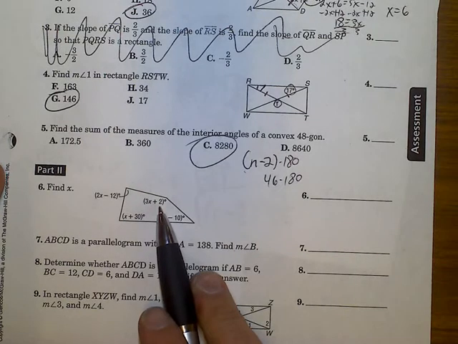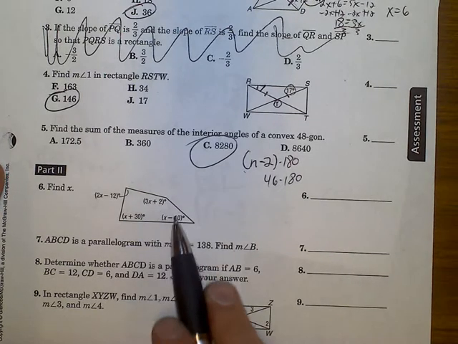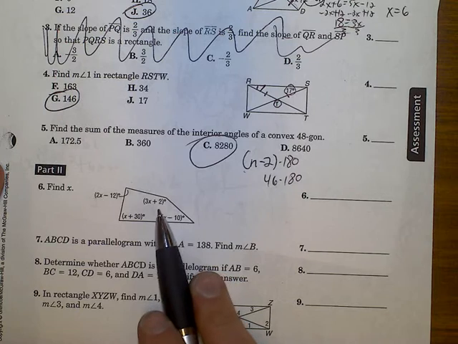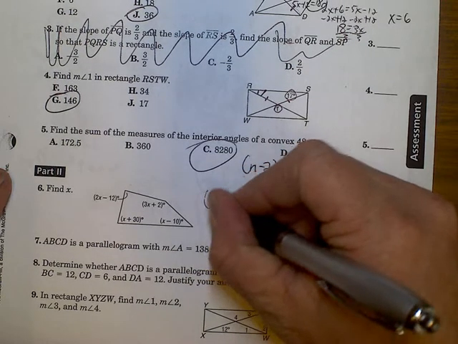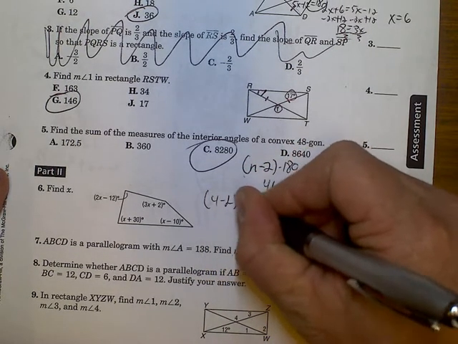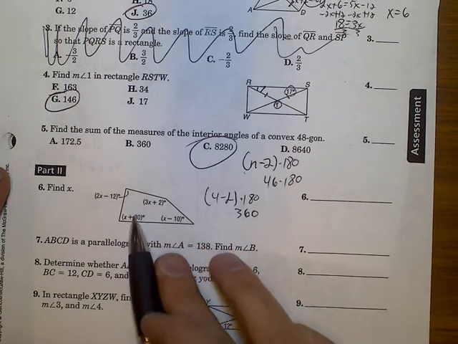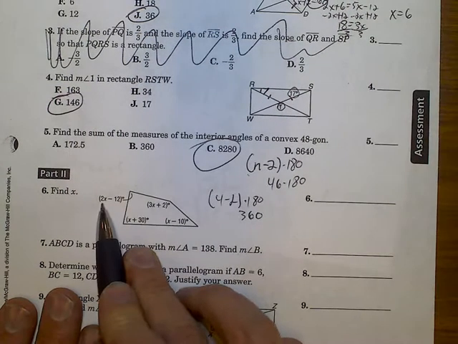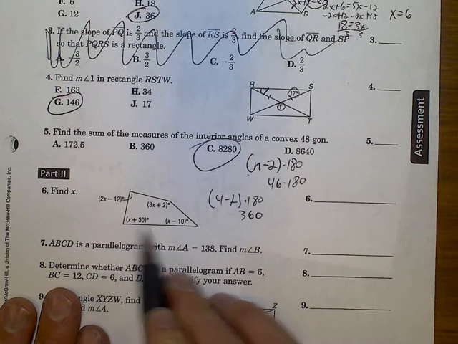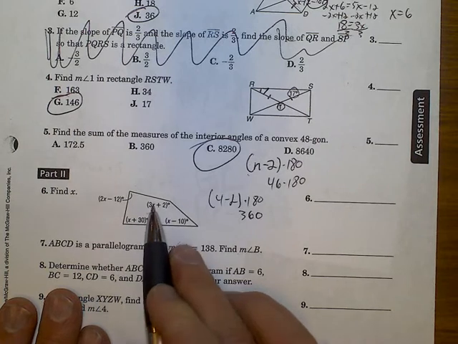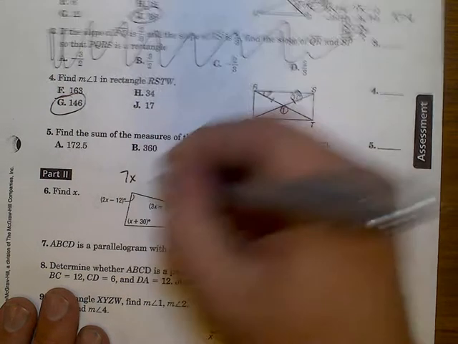Find x. So this is a quadrilateral. There are 4 sides. So 4 minus 2 times 180 gives me 360. So all of these have to add up to 360. So I know that 2x plus x is 3x, plus x is 4x, plus 3x is 7x.